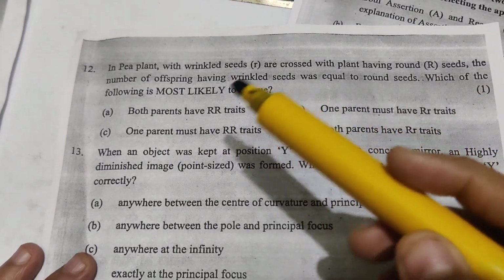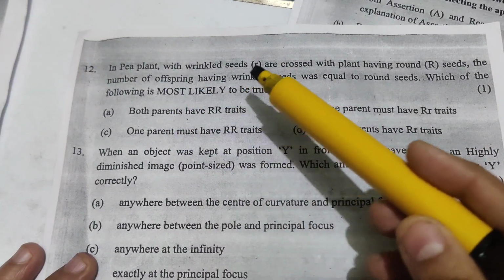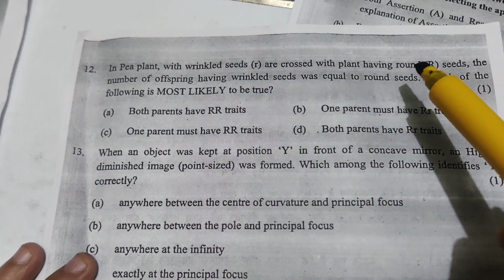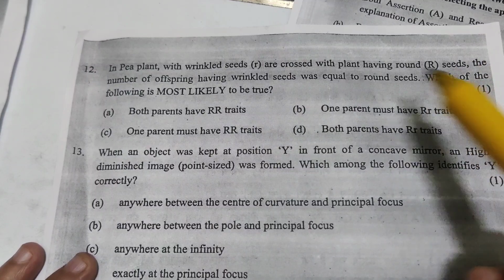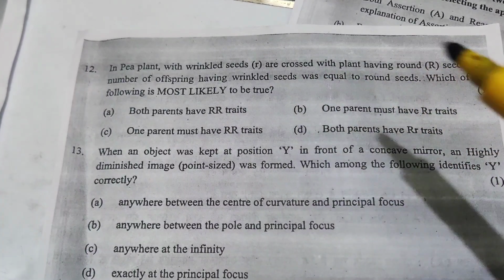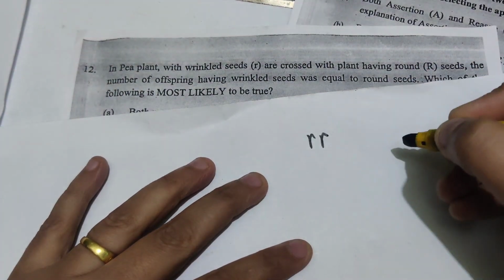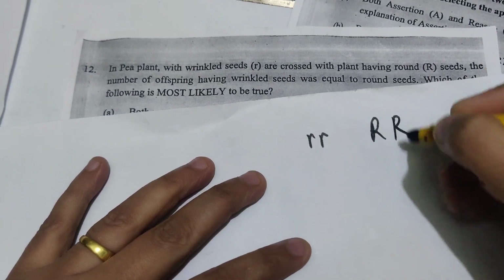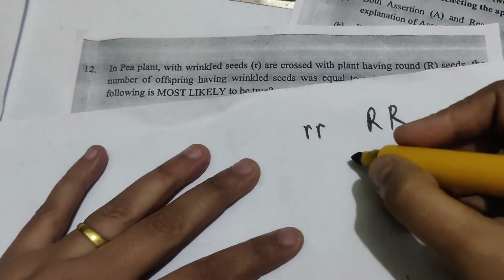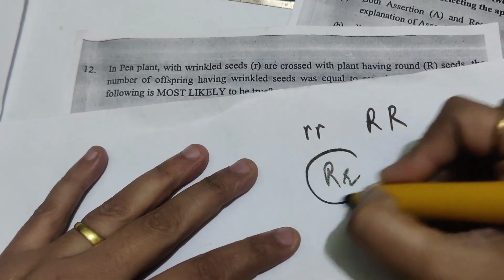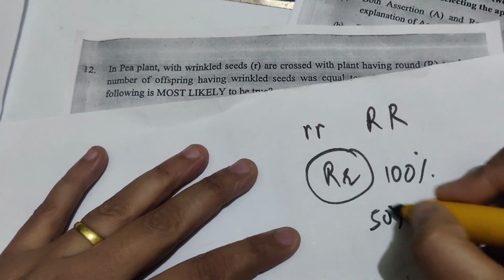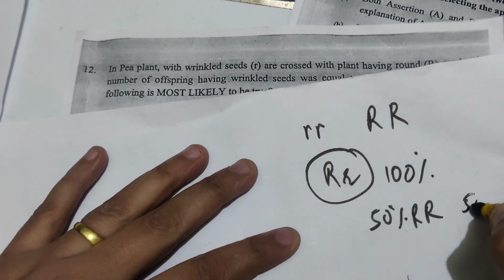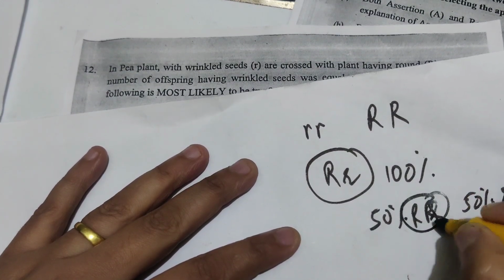Now the next question is from heredity: in a pea plant, wrinkled seeds are crossed with a plant having round seeds, and the number of offspring having wrinkled seeds was equal to the round seeds. Which of the following is most likely to be true? So here we have to just write down the condition. For example, if it is a wrinkled seed, this must be small r, and if it is a round seed, there is a possibility it is capital R. But in this case, the first generation will be completely round, meaning 100% round. But here the condition is that it is 50% round and 50% wrinkled. It can be either way, small r can also be possible.